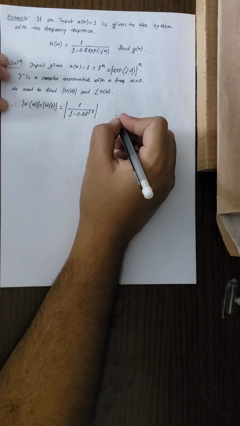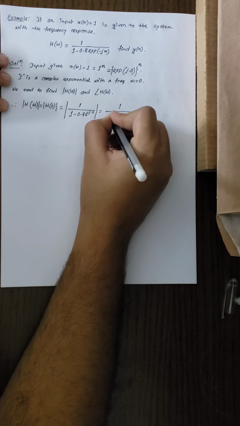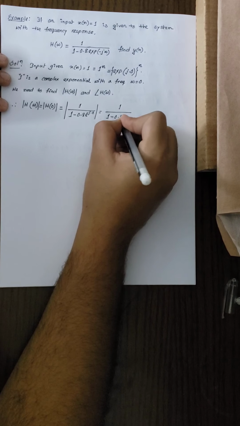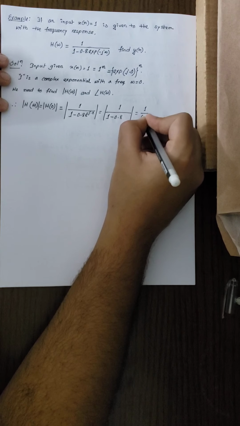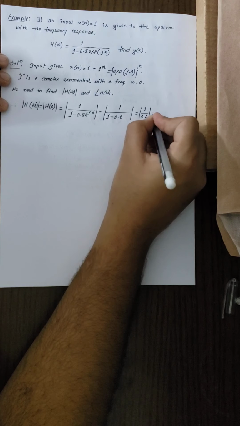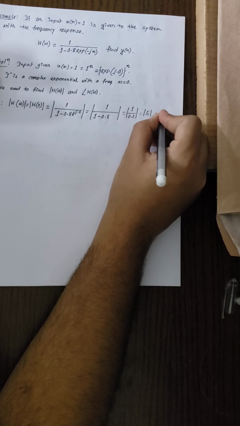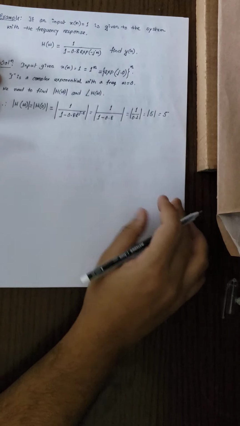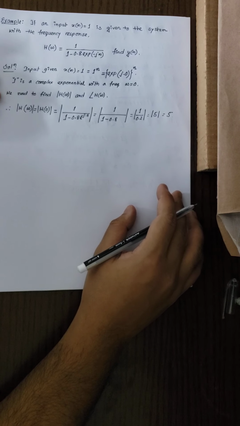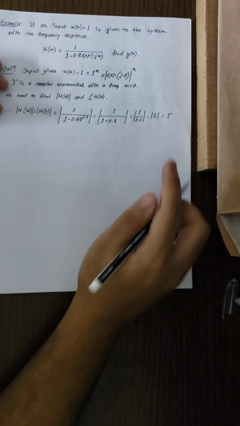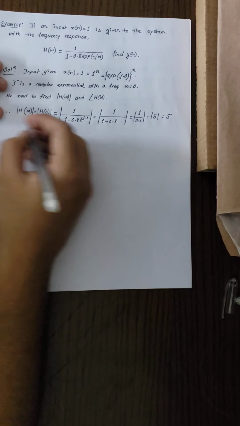So this can be simplified, 1 over 1 minus 0.8, and further 1 over 0.2, which is nothing but 5. And the magnitude of 5 is equal to 5 since it has not got any imaginary part. So that is our required amplitude spectrum or amplitude response.